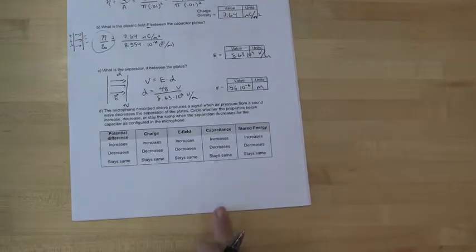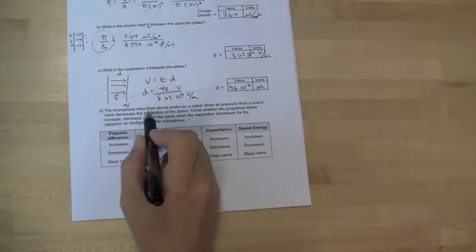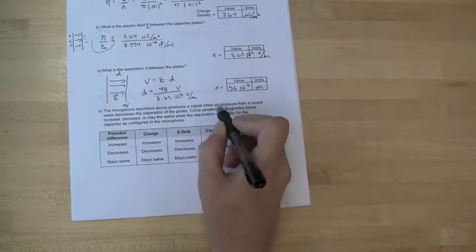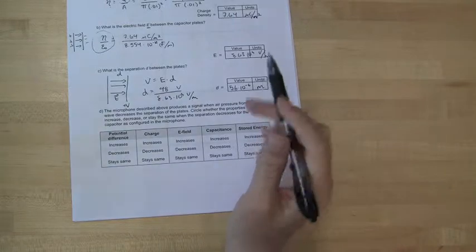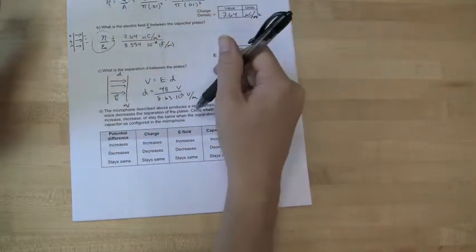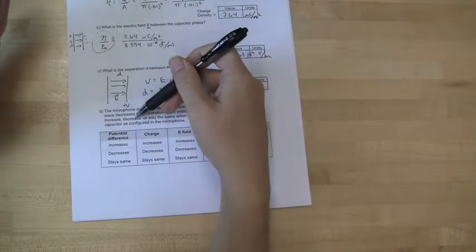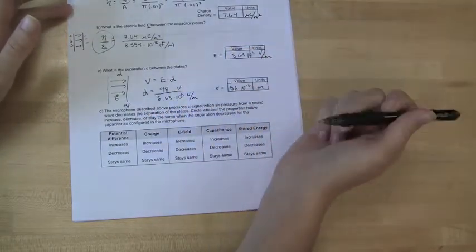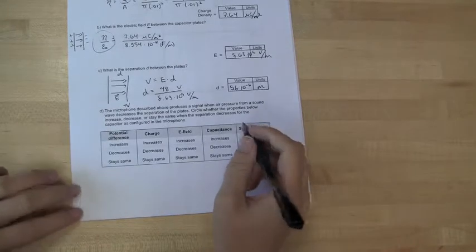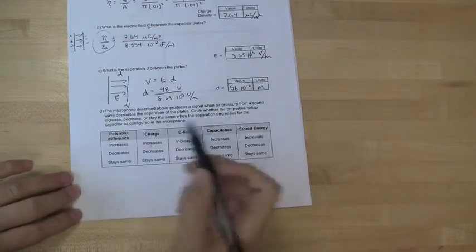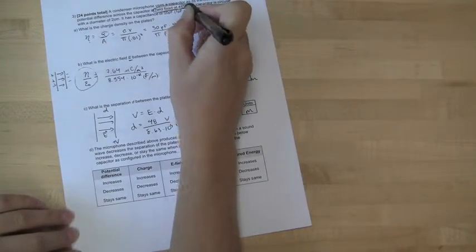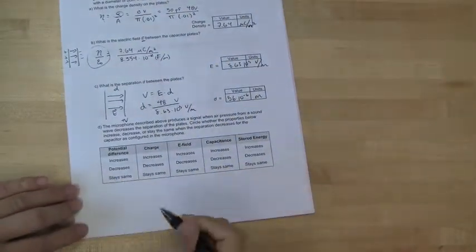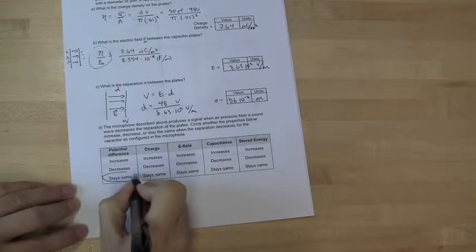Okay, and then this last part is qualitative. So they say the microphone described above produces a signal when air pressure from a sound wave decreases the separation of the plates. So a sound wave comes in and compresses these two capacitor plates. So circle whether the properties below increase, decrease, or stay the same when the separation decreases for the capacitor. Okay, so the potential difference, it says in the beginning of the problem, is held fixed at 48 volts. So no matter what we do, the potential difference is fixed. So this stays the same.